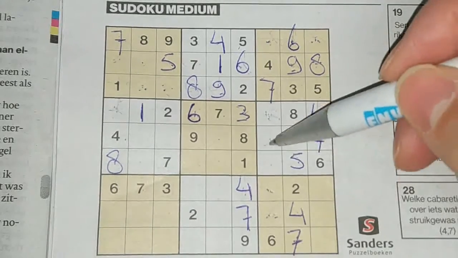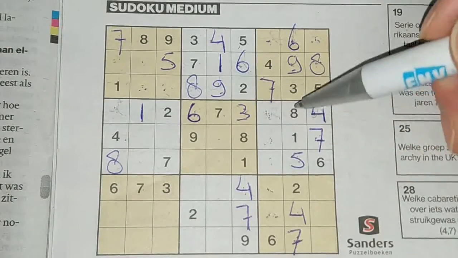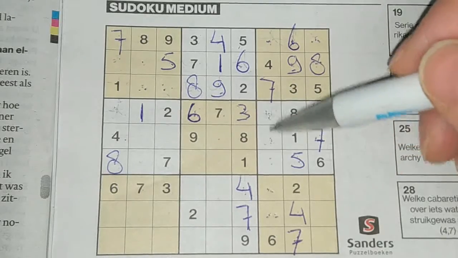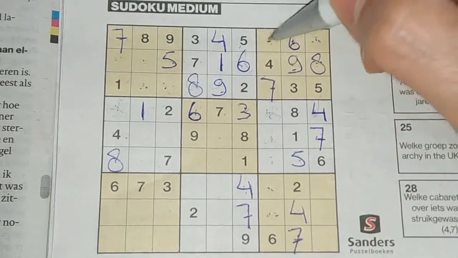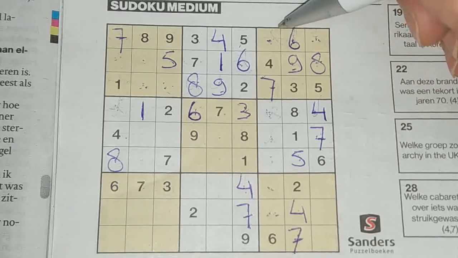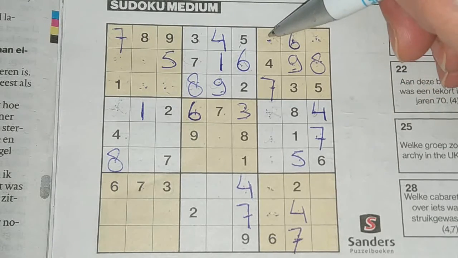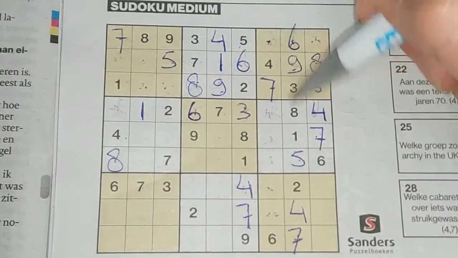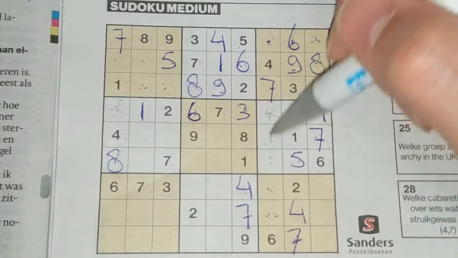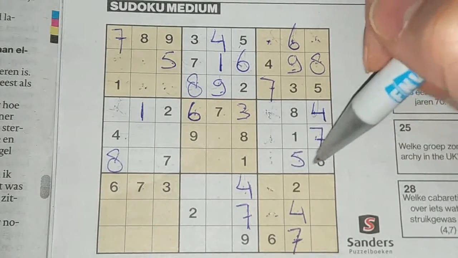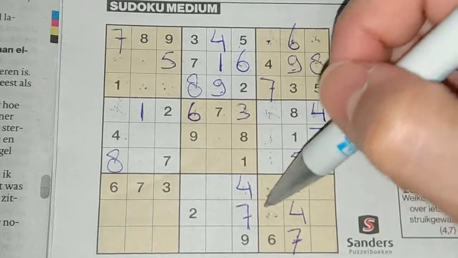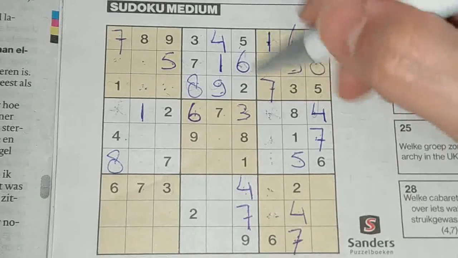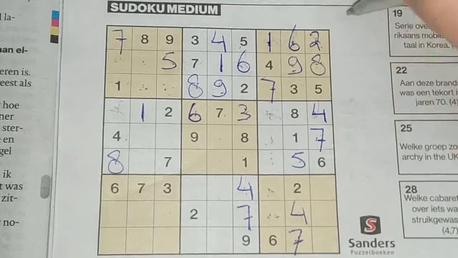These 3 numbers of this big square are the numbers 9, 3, and 2. That means 1 digit left. Here should be the 1. 1 is missing here, because the 1 cannot be in one of those 3, because we have a 1. Here we have a pair 8 and 5, so here should be a 1, and 1 digit left for this big square for the number 2.